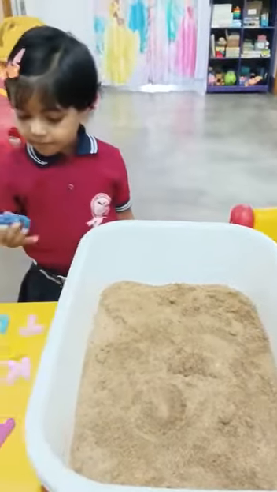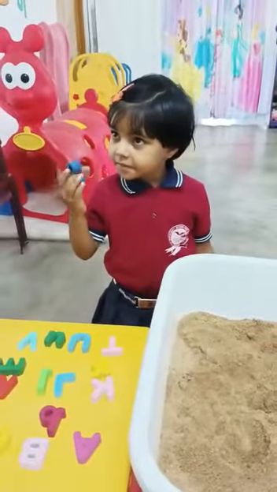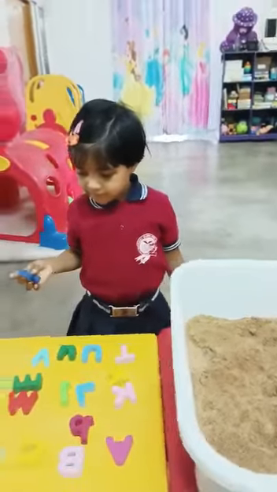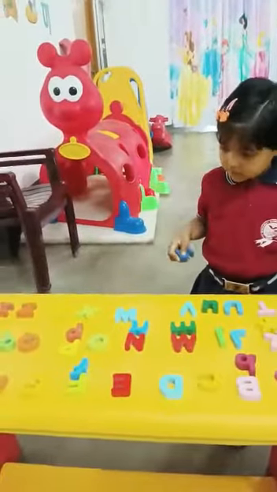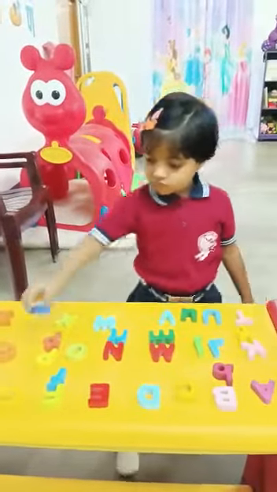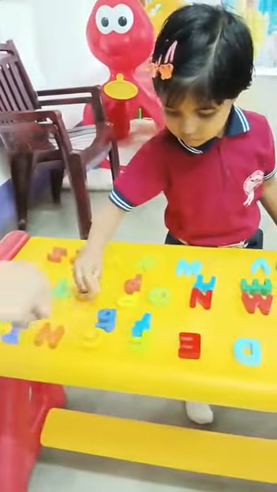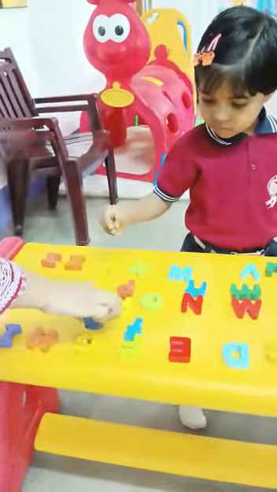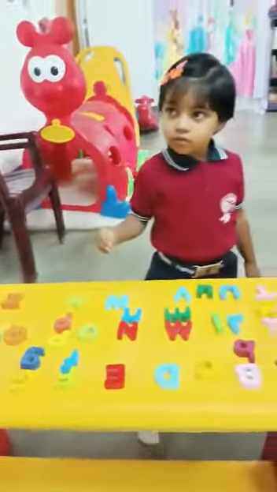Very good. Which letter is this? G. G. Where is capital G? Place it correctly. Very good. Go and find.